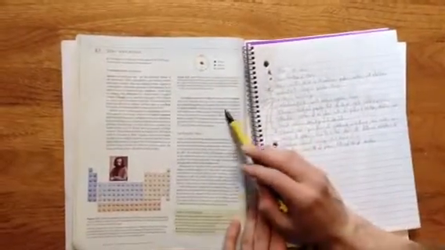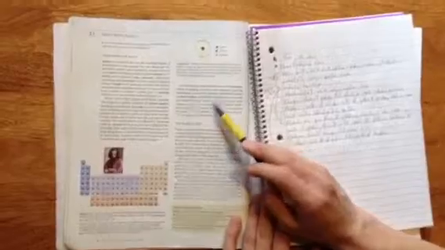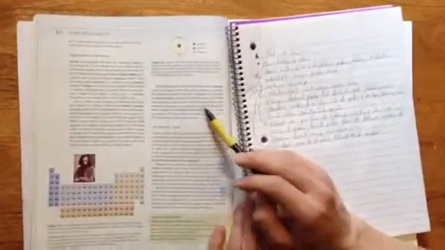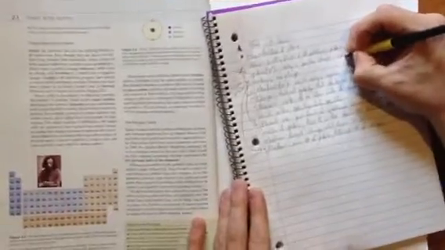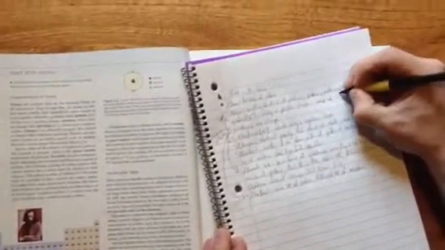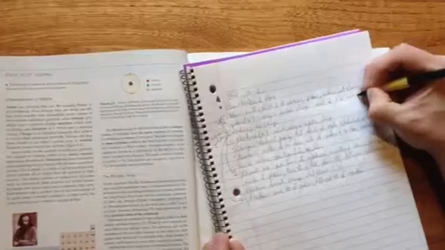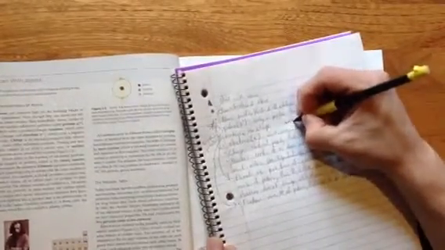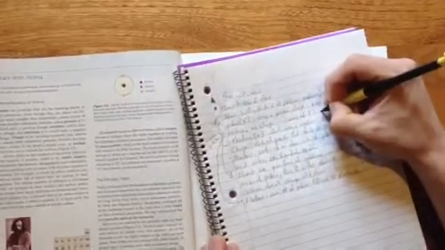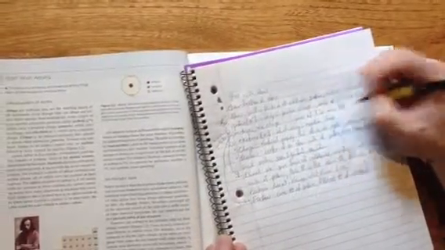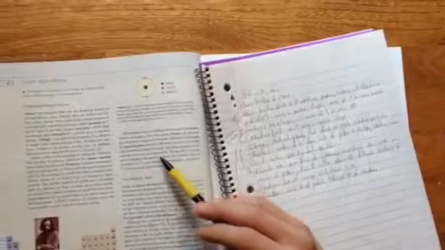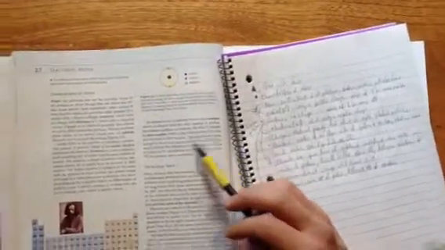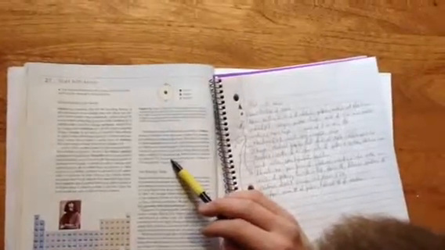Okay, we refer to isotopes by mass number, which is the total number of protons and neutrons in the nucleus, the mass. So that's saying that these each have a mass of 1. Mass of 1 and mass number. And the mass number of an isotope is shown as subscript to the left of an element symbol.